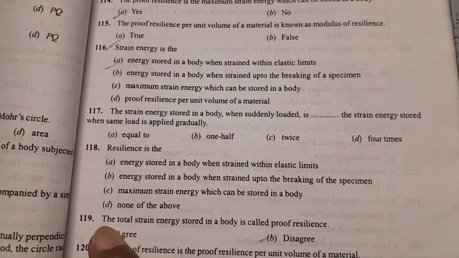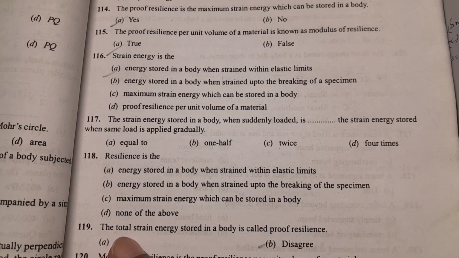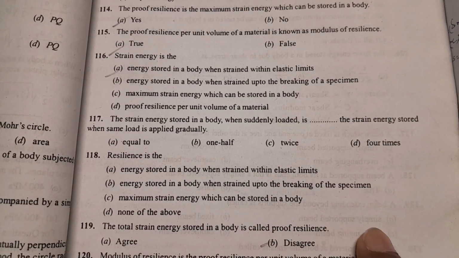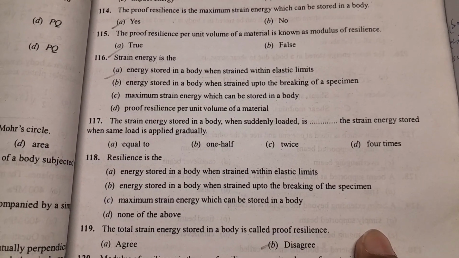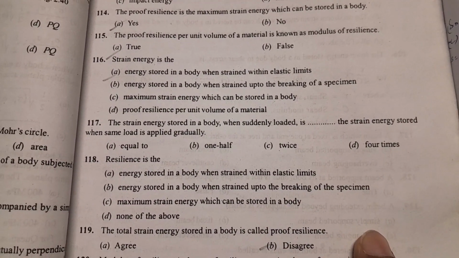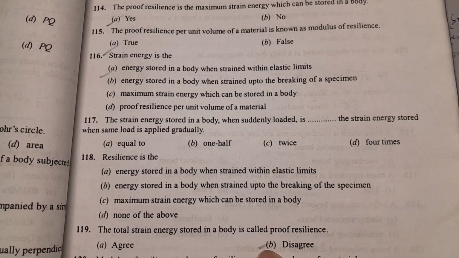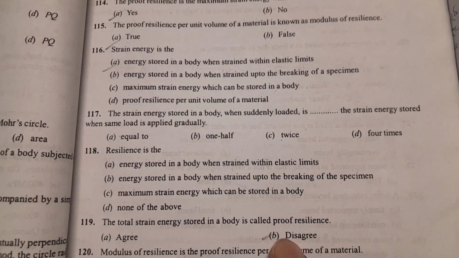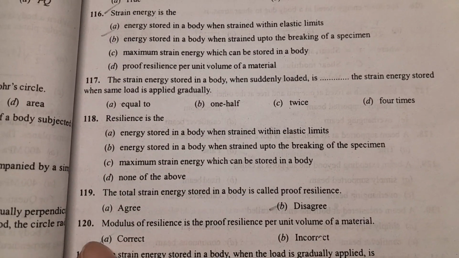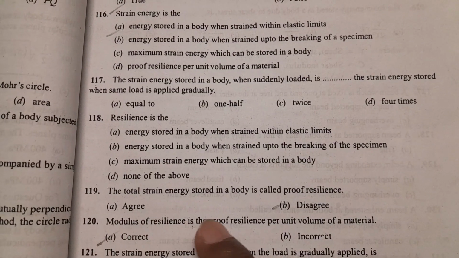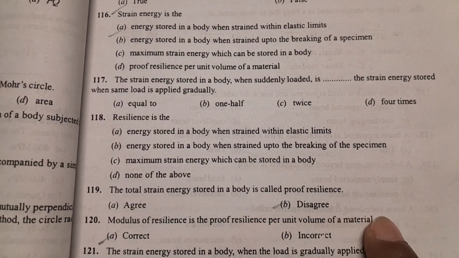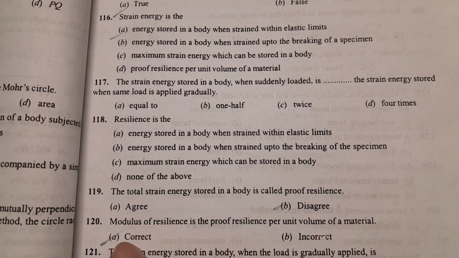Next question 119. The total strain energy stored in a body is called proof resilience. No. The maximum strain energy stored in a body is called proof resilience. So the answer will be option B, disagree. Next question 120. Modulus of resilience is the proof resilience per unit volume of a material. Option A is the right answer, correct.